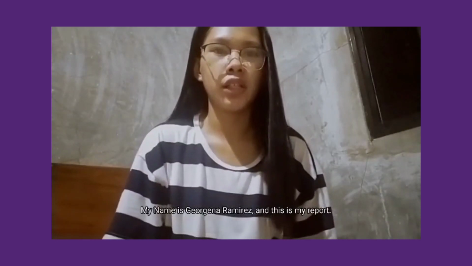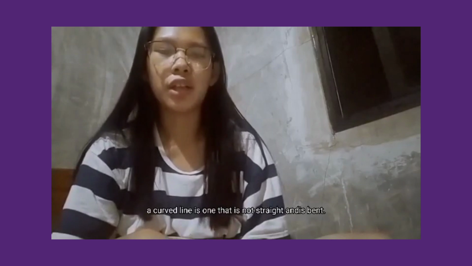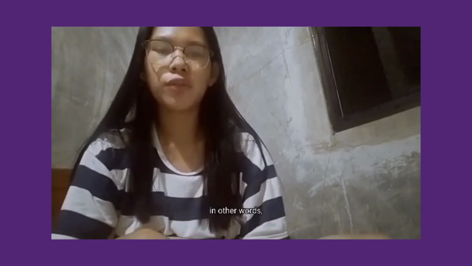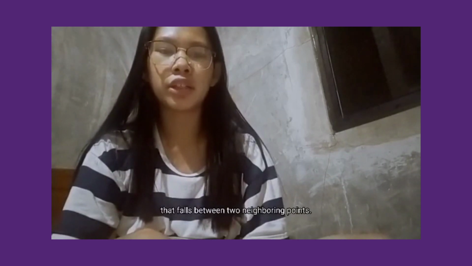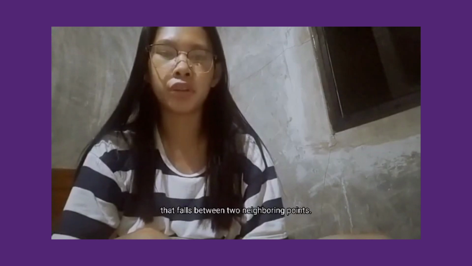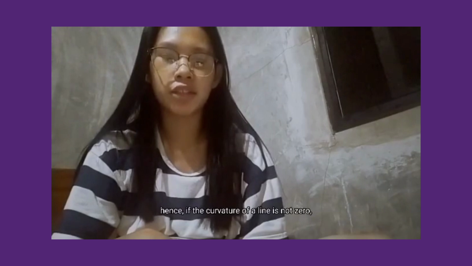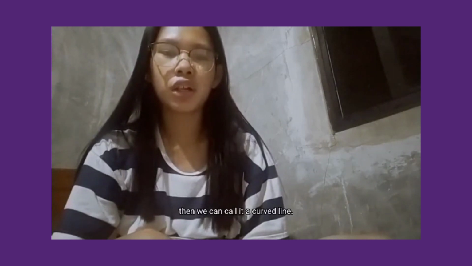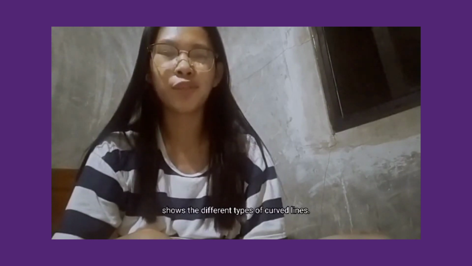Good afternoon everyone, my name is Georgina Ramirez and this is my report. Curved line. A curved line is one that is not straight and is bent. Ideally, it is smooth and continuous. In other words, a curve is defined as a group of points that resemble a straight line that falls between two neighboring points. We know that the curvature of the straight line is zero, hence, if the curvature of a line is not zero, then we can call it a curved line. The following figure shows the different types of curved lines.